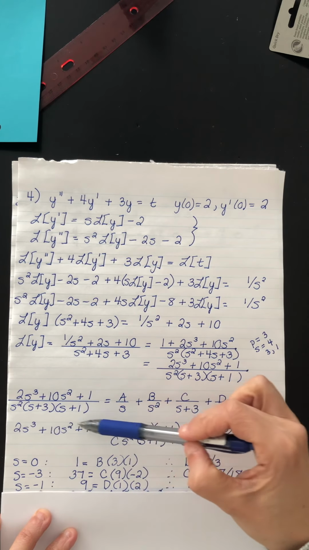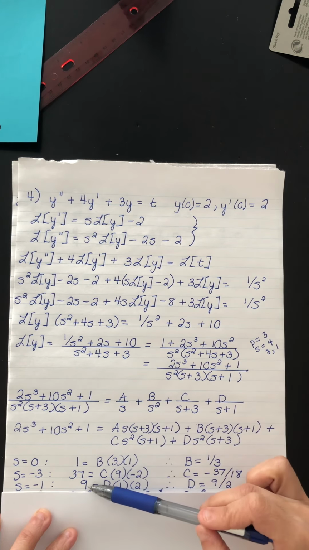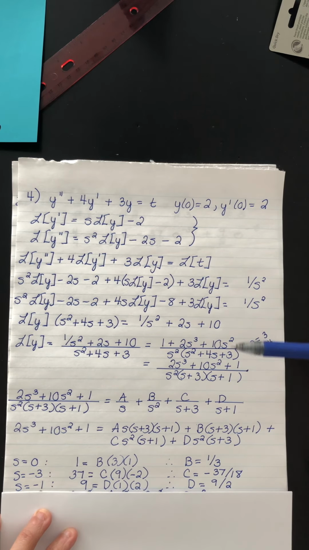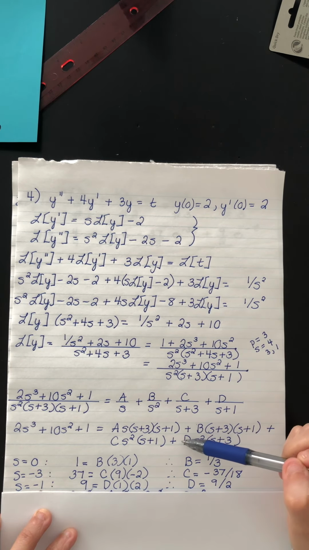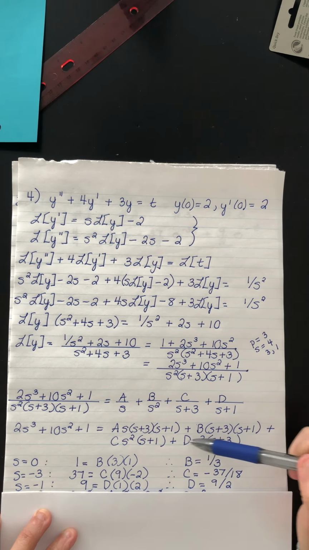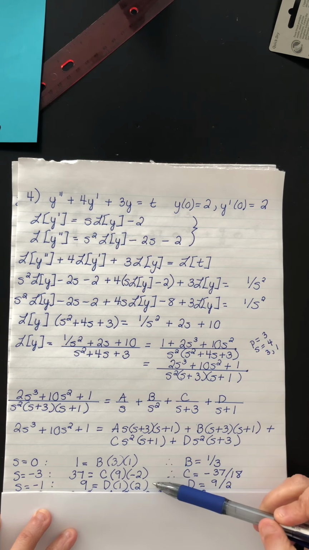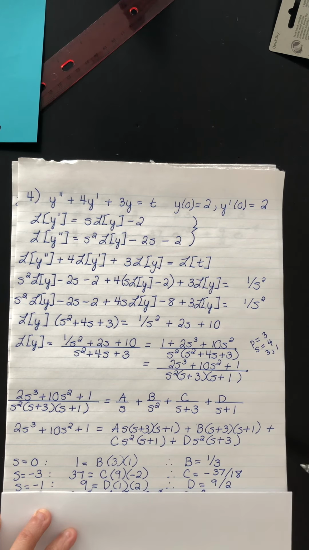Substitution of -1 on the left, you'll find the answer to be 9. On the right, the only non-zero term will be here. We will have d times 1. 1 is the square of -1 times 2, like this, from which d is 9/2.